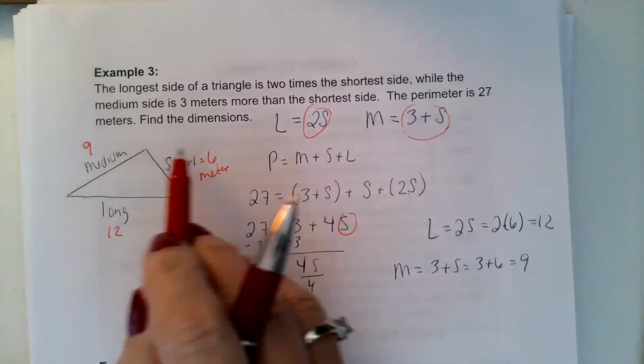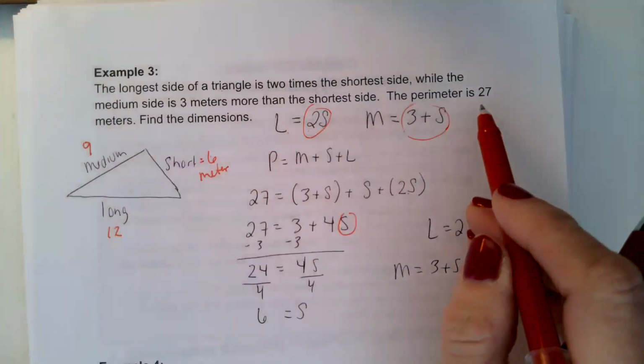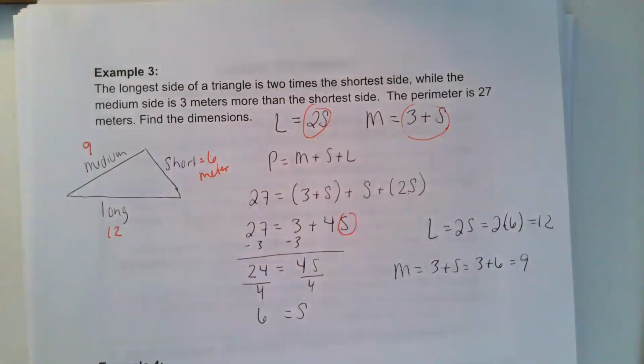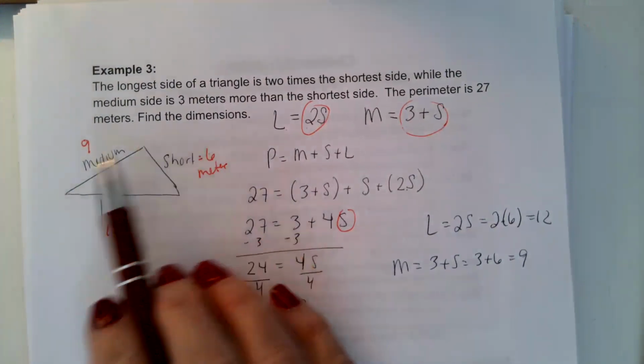And 9 plus 6 is 15, plus 12 is 27. And indeed, that is the perimeter, 27. So the word dimensions tells us that they're asking us to find the length of all 3 sides.